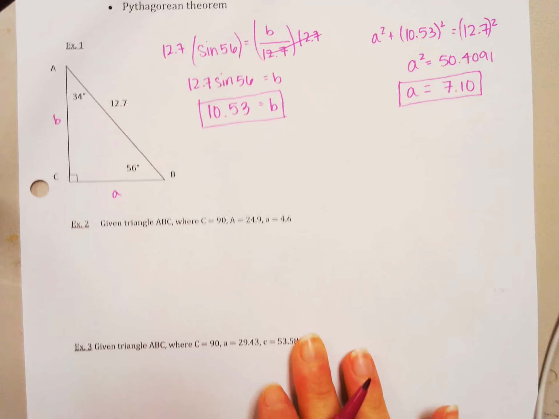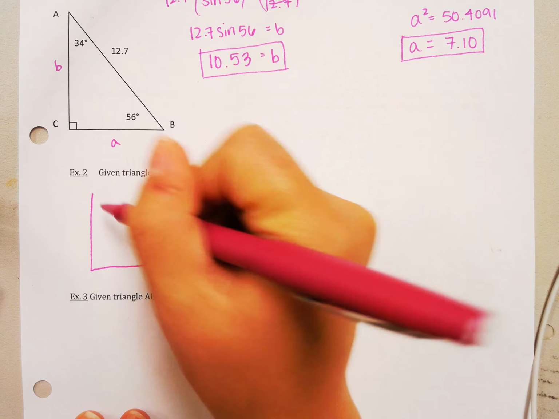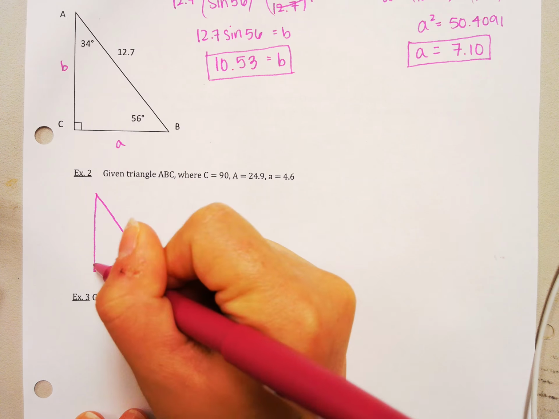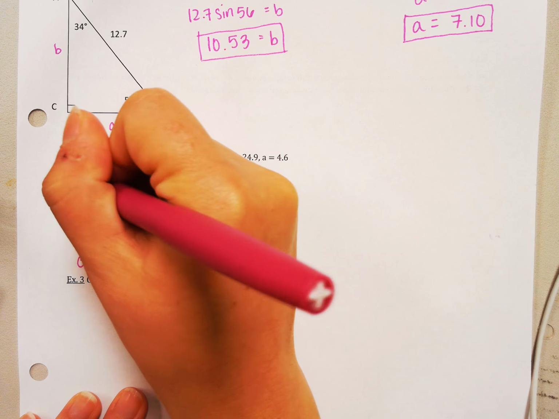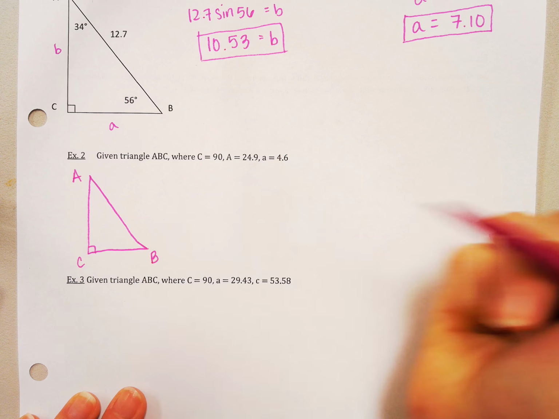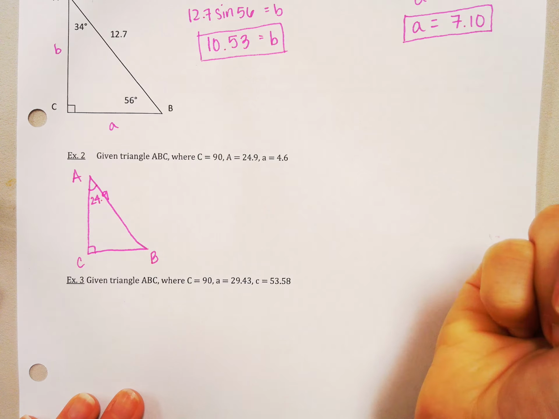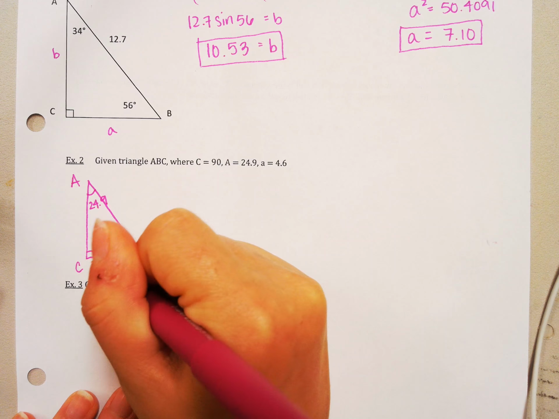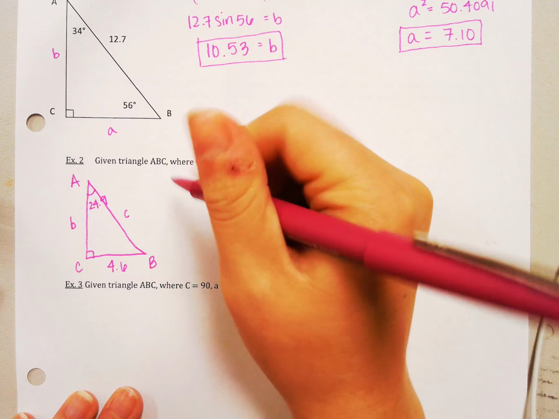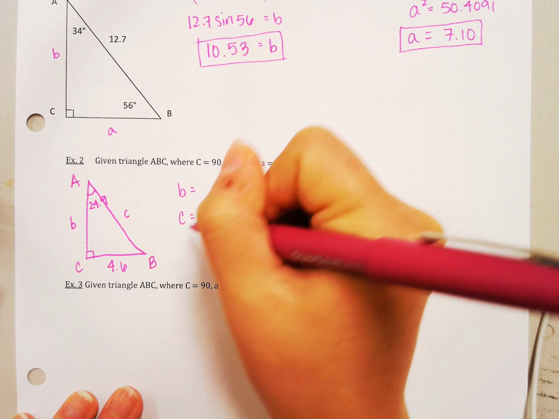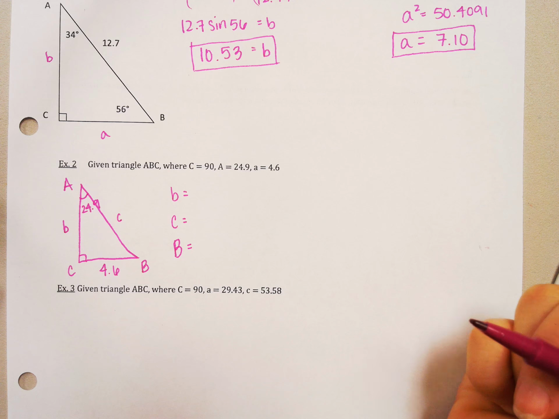So for example 2, we're given this triangle ABC. I'm going to draw a picture, and I would always suggest that you do draw a picture because it makes your solving a little bit easier. So C is our 90-degree angle. This capital A is going to be our angle measurement, 24.9. And then lowercase a, across from A, is 4.6. So we need to find b and we need to find c. So we're looking for three things: b, c, and then angle B, to come up with solving our missing triangle.